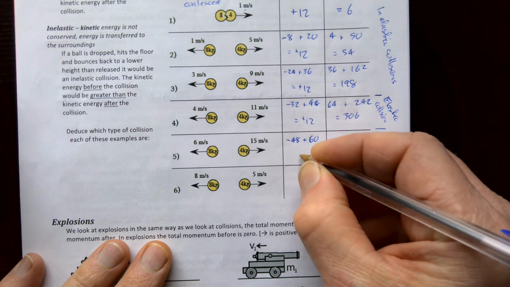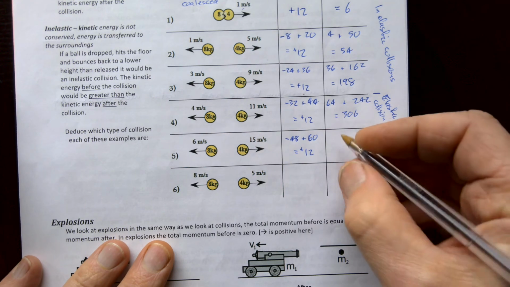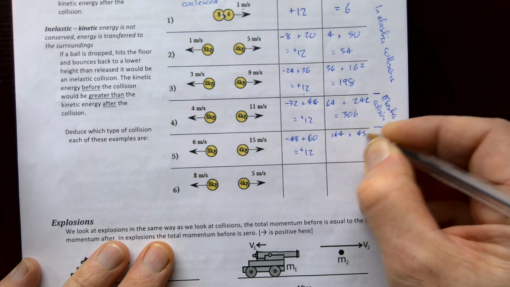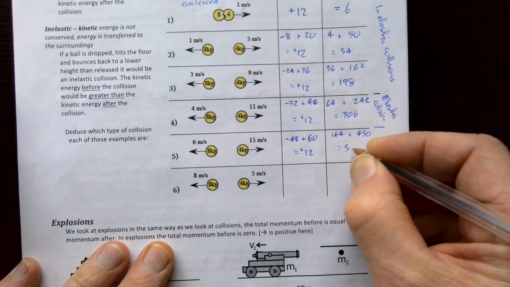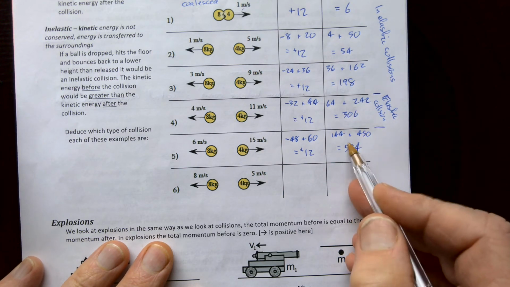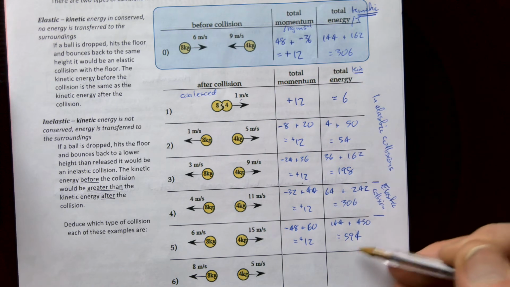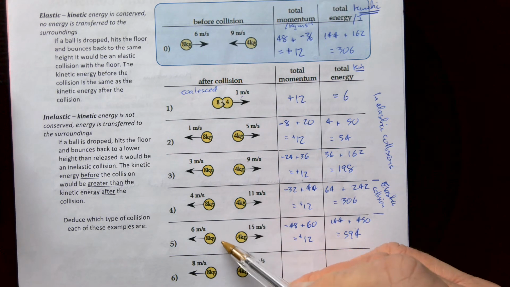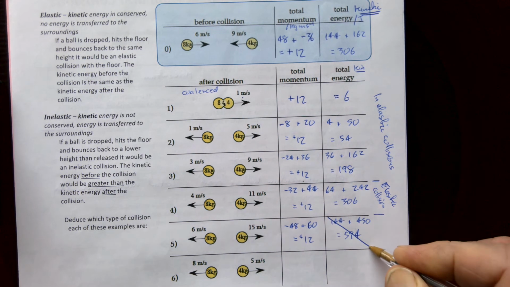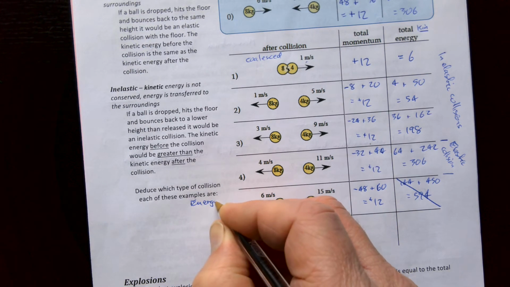Because if you put that in, what you'll end up with for momentum is that it can still happen. That looks good. However, when we put the energies together, what you'll get is a rather large value, 594. So that is more than we started with. We have gained energy from somewhere. So if these are hard little particles and there's no other process, that is not possible. That is impossible. So energy is not conserved.